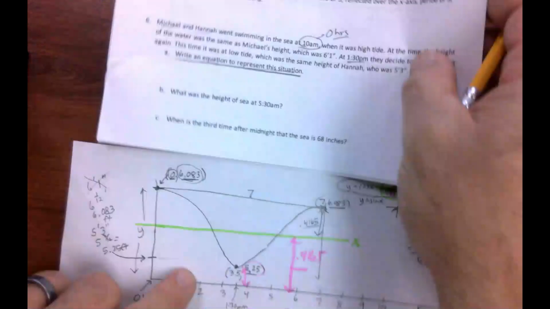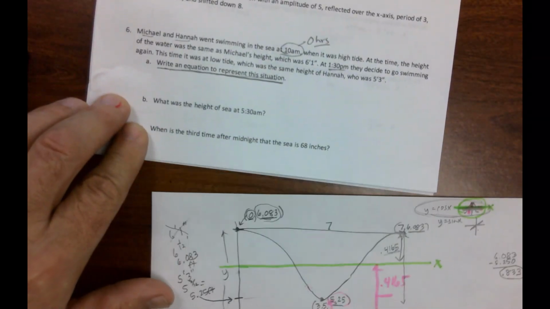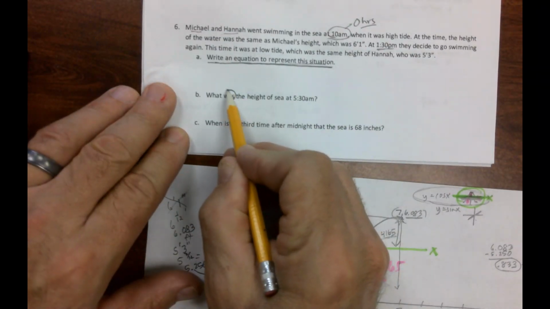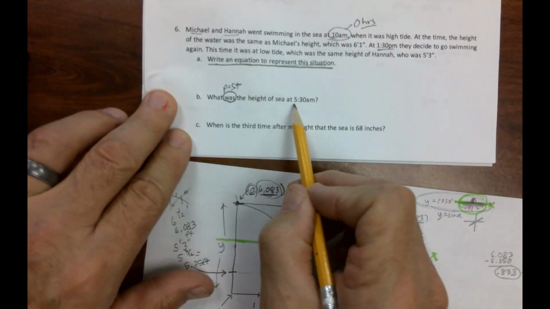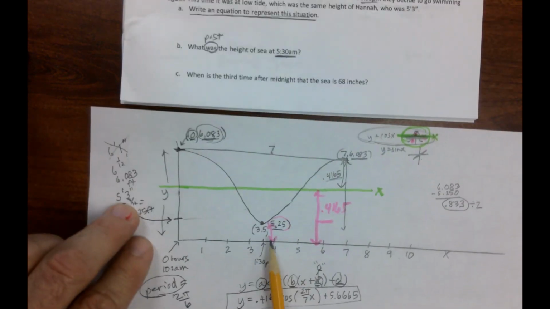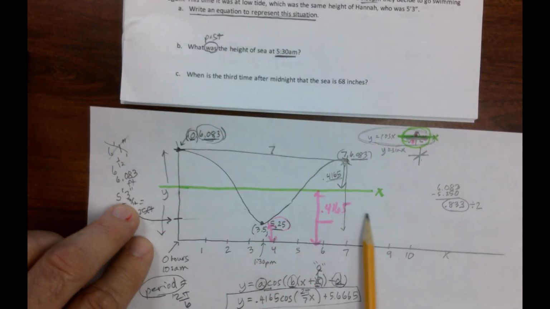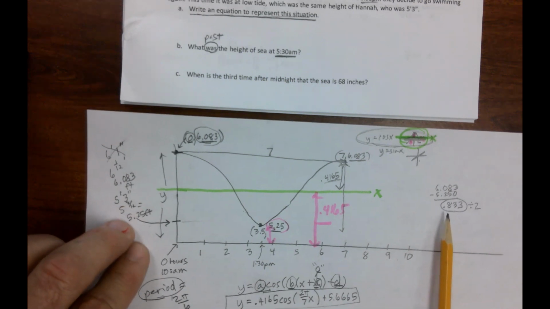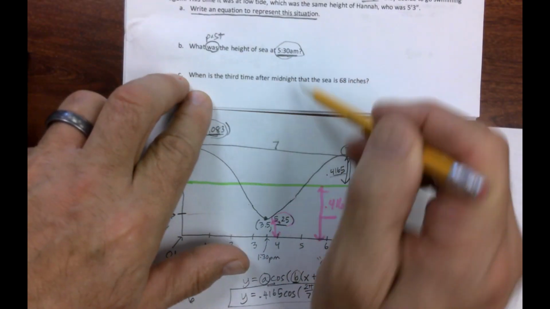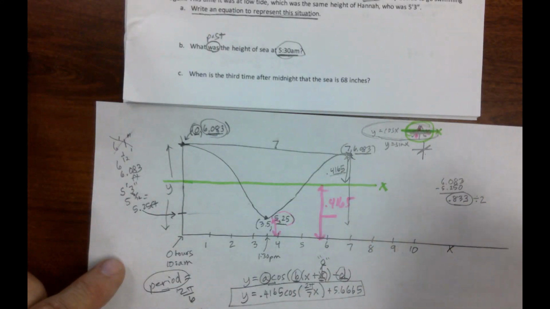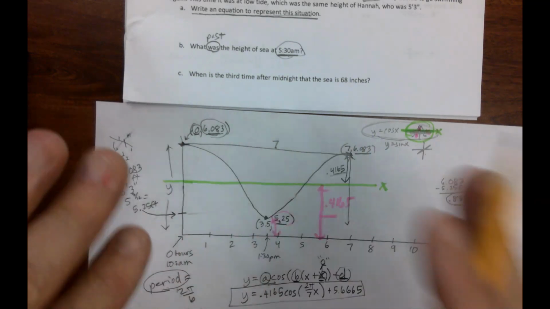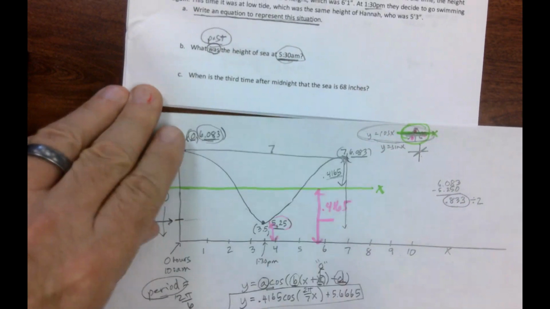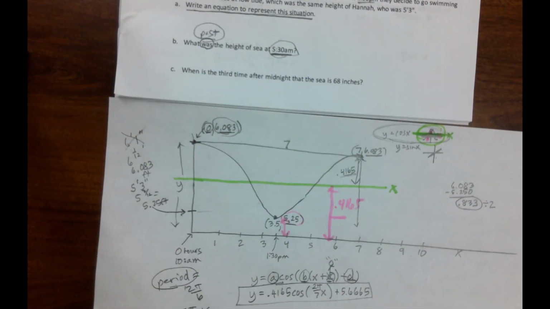Now, the next question is, and this is where I screwed up the first video. It says, what was, that's in the past, the height of the sea at 5:30 a.m. So when I did it originally, I started moving forward and found out what it was. And at 5:30 a.m. the next day, it's definitely not right, because it's not on an interval of 6 hours or 12 hours or 24 hours. High tide, low tide's just way off. So we got to look at the past. There's two ways of doing this. We're going to do it mathematically here in 2 seconds. Give me a second.